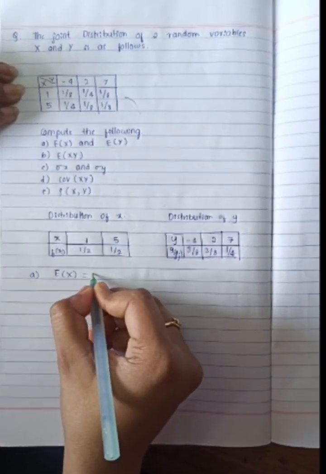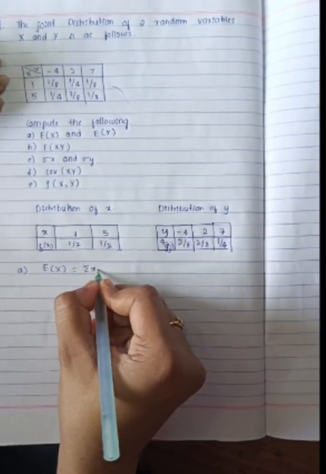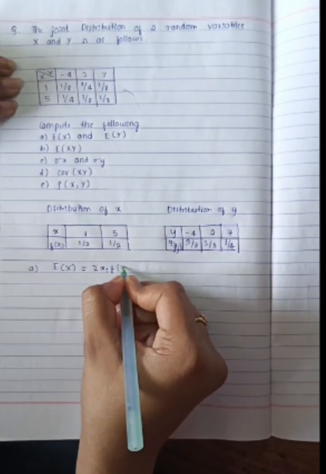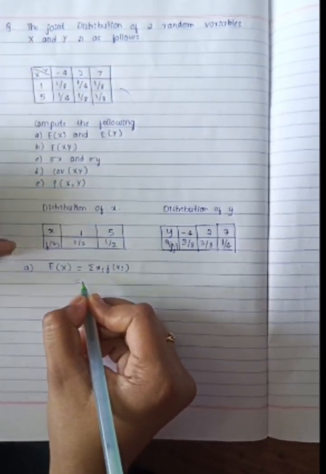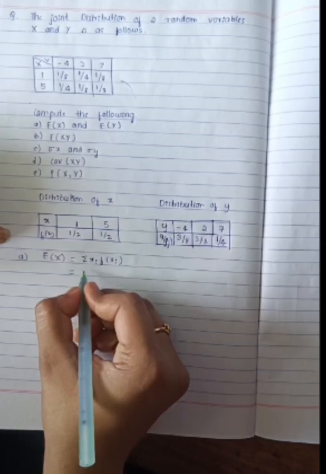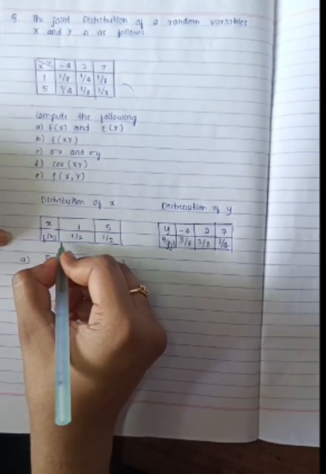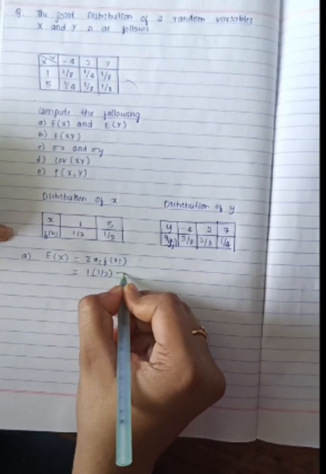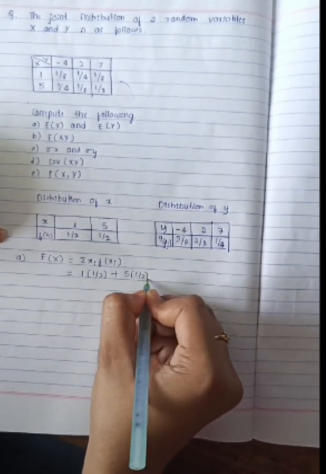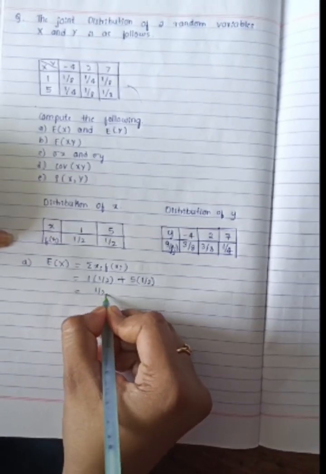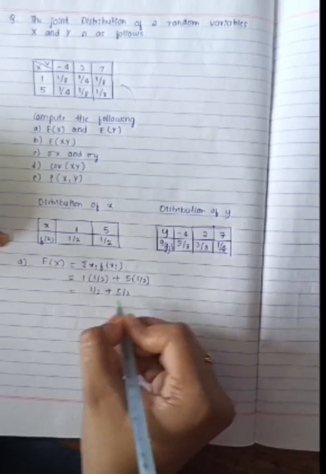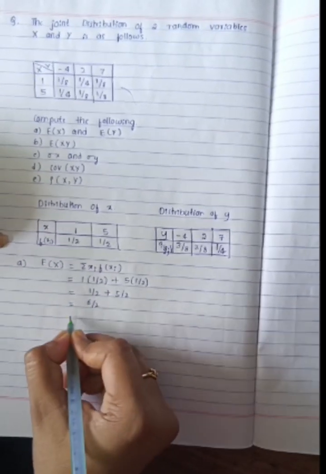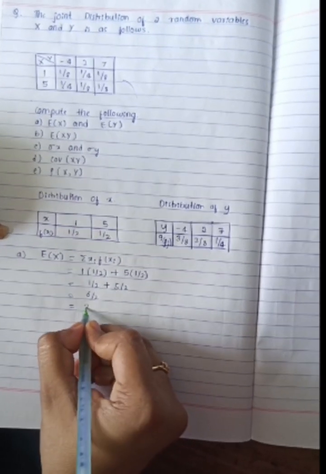Now we have the formula e of x, that is summation of x of i, f of x of i. Now we will write the x values first and corresponding f of x values and we will add them. So 1 into 1 by 2 plus 5 into 1 by 2, that is 1 by 2 plus 5 by 2, we will get 6 by 2 and the answer is 3.